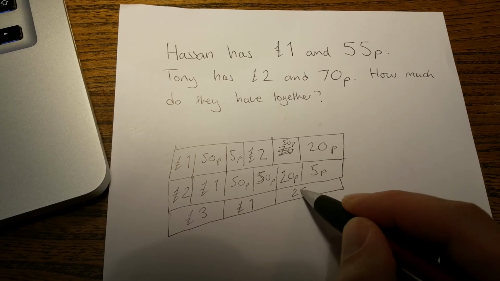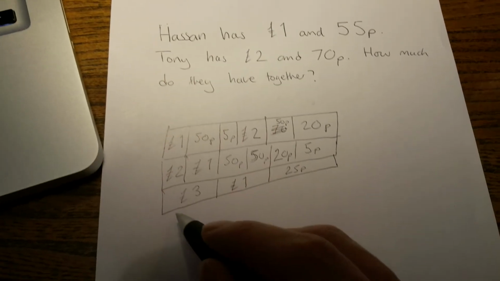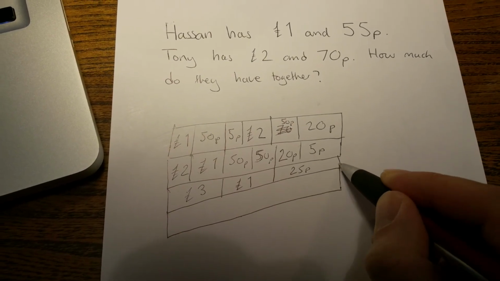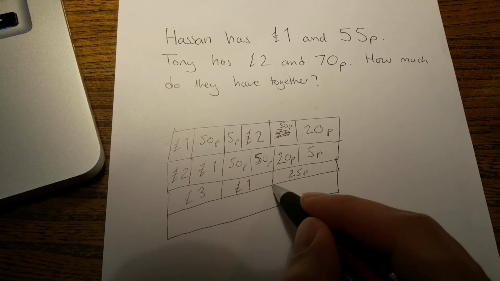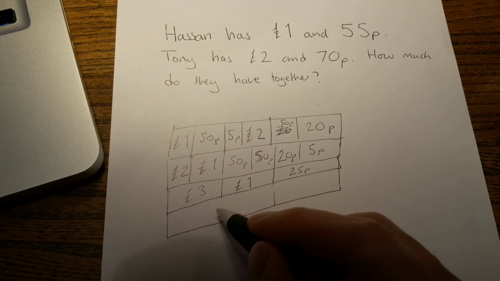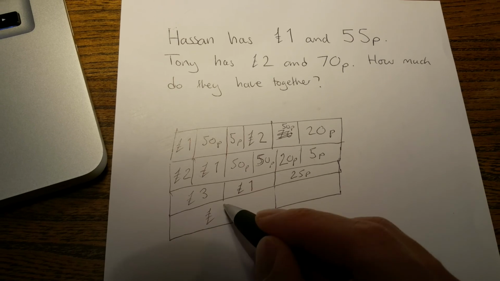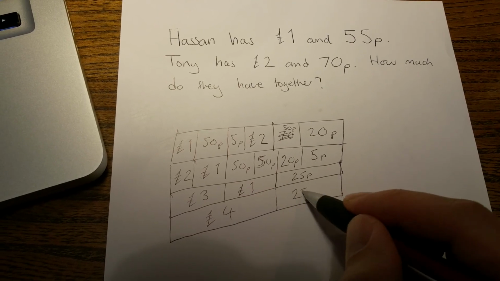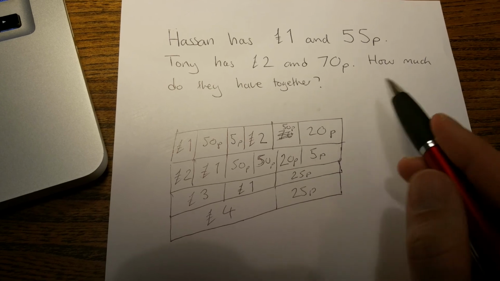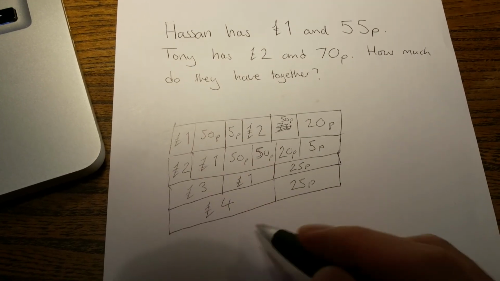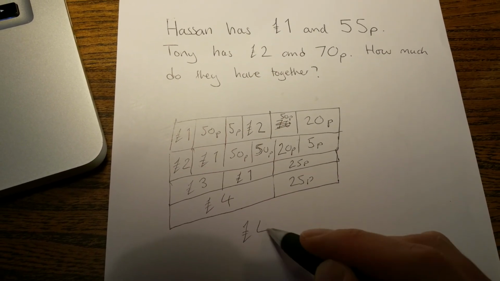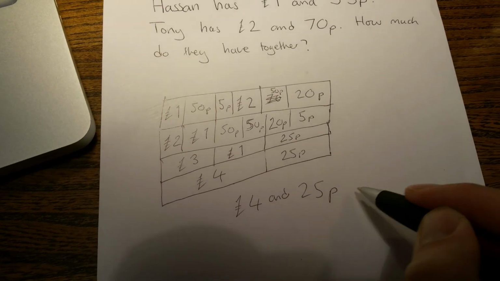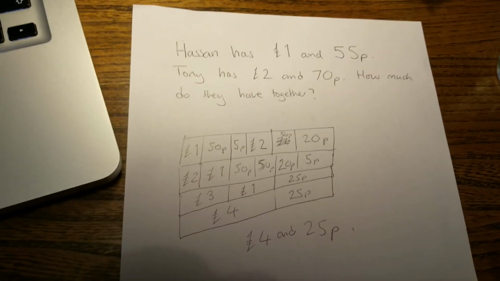20p and 5p is 25 pence. Look, we're almost there. You may well just be able to do this in your head and not need to use the bar model, but we can add £3 and £1, and that's £4, and we'll just bring down the 25p, and our answer is, together they have £4 and 25 pence. Okay.